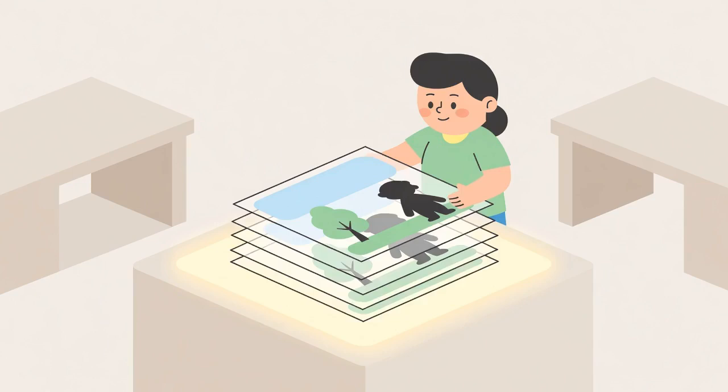Imagine an artist stacking transparent sheets on a light table. Each sheet holds just one piece of the picture, a sky, a tree, a character. Layer them together, and you see the whole scene. But pull one sheet and only that piece changes. The rest stays put. Docker builds images the same way, stacking one transparent layer on top of the next.